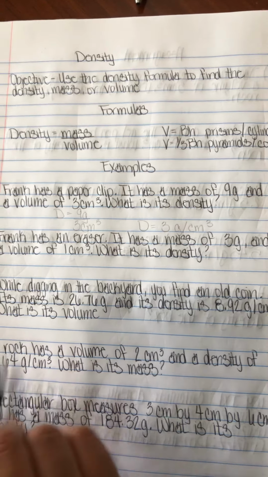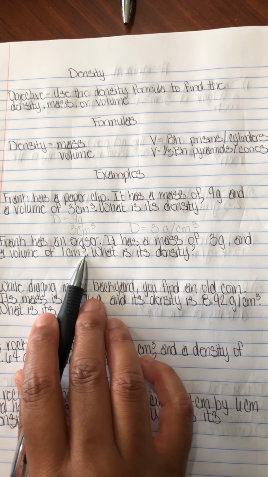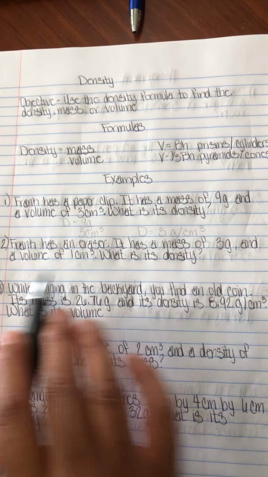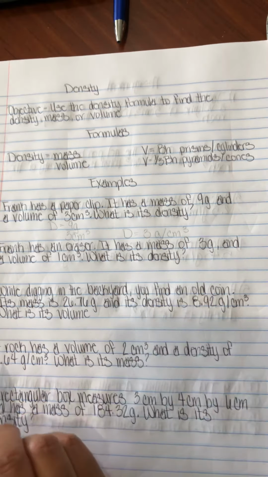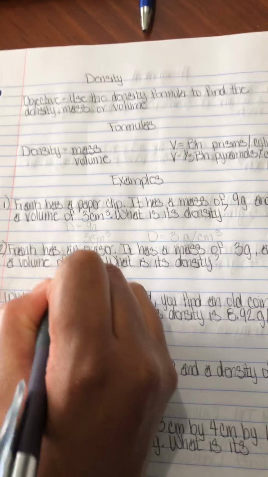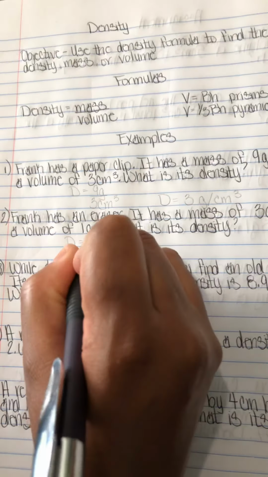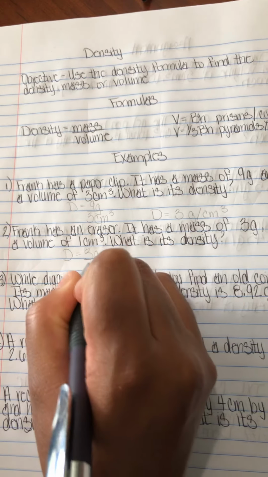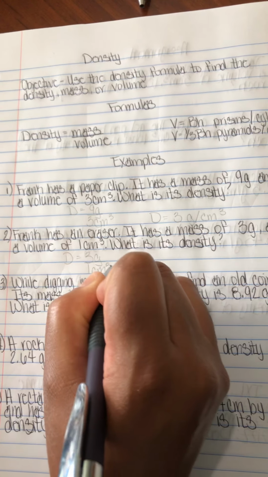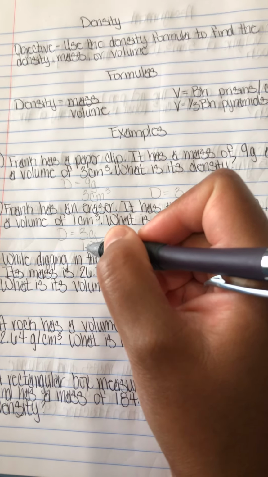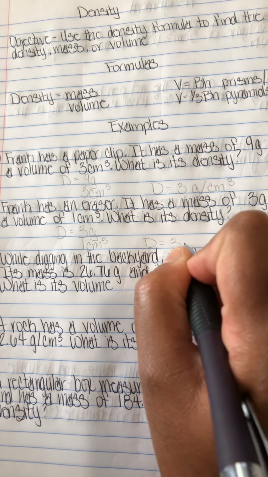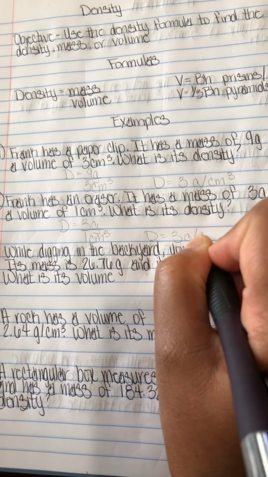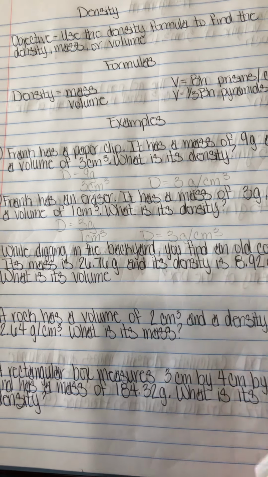For the next one, it says Frank has an eraser. It has a mass of 3 grams and a volume of 1 centimeters cubed. What's the density? Again, you're going to do D equals 3 grams over 1 centimeter cubed. 3 divided by 1 gives us 3. So my density is equal to 3 grams per centimeters cubed.